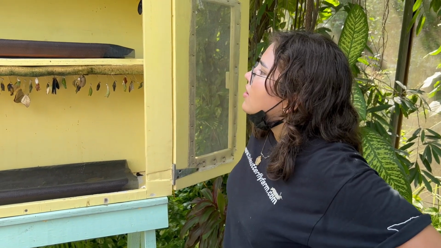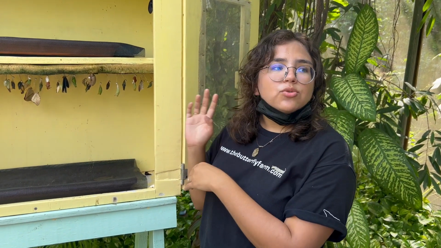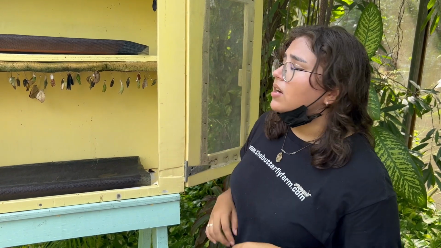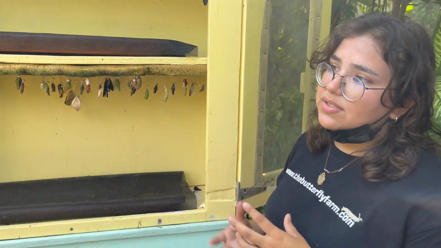Chrysalises take about 5 days to 2 weeks. Cocoons, however, take much longer. They take about 9 to 12 months. The longest is actually 6 years.